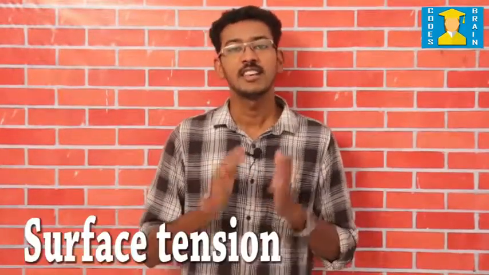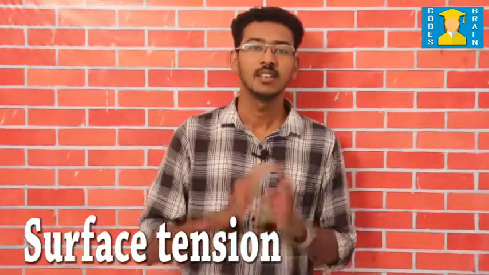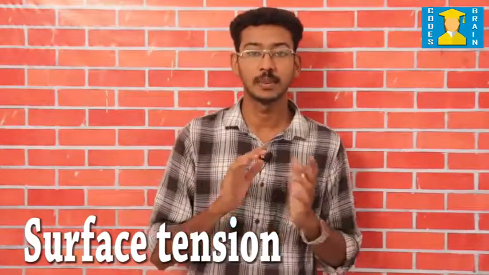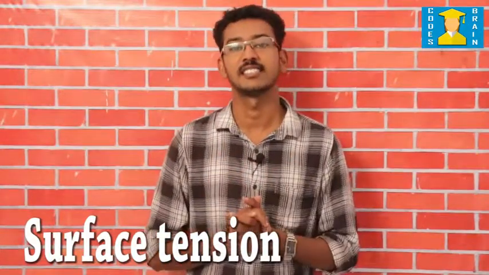See the next one, surface tension. Here, drops of liquid always take a spherical shape due to surface tension. A blade can be placed safely on the surface of still water. It floats on the surface of water as long as the surface of water is still.